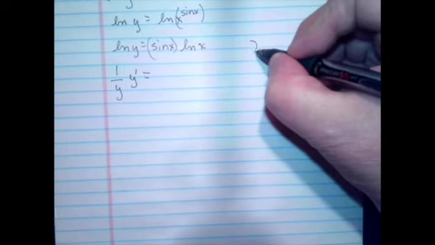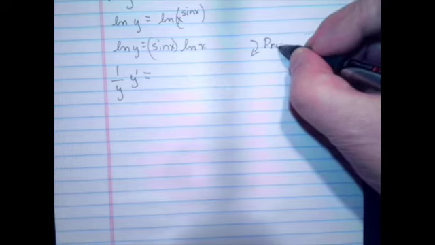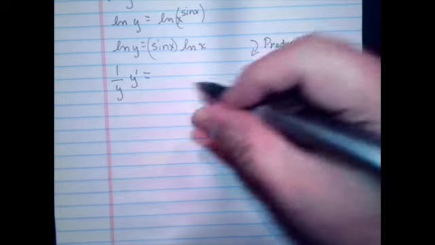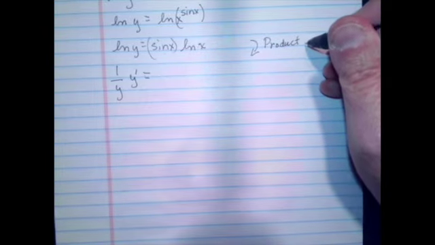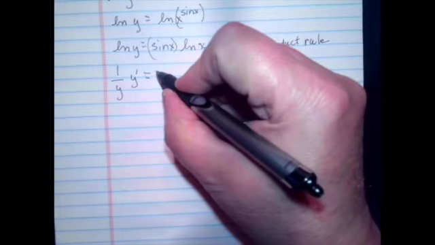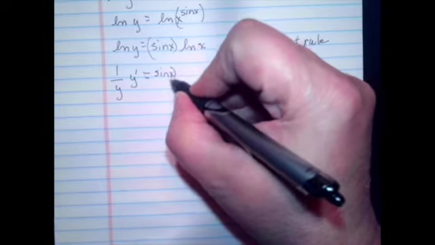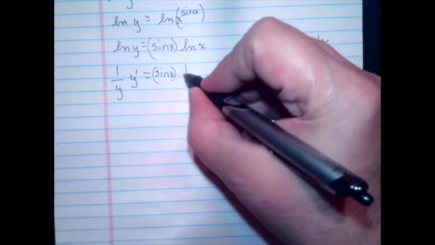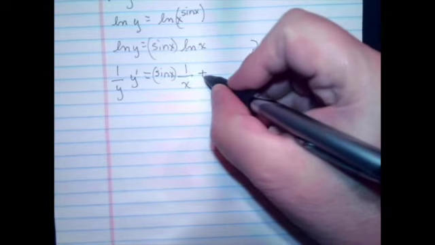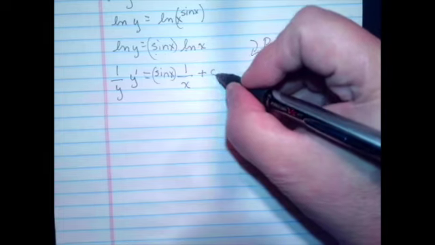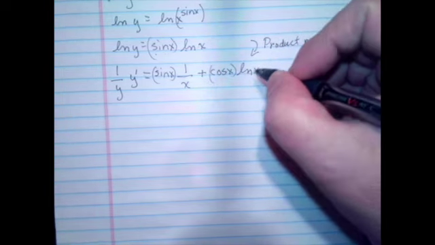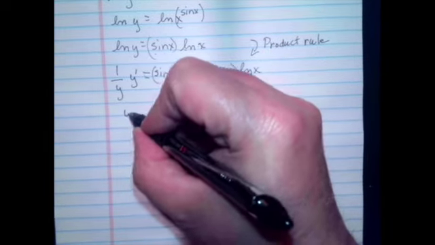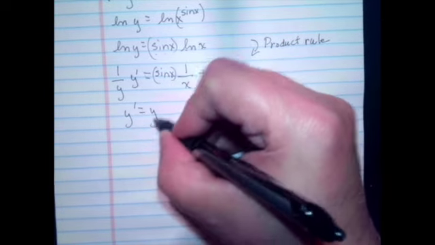Now over here, to find the derivative, we're going to need to use the product rule, because we have two functions and the operation between the two functions is multiplication. So we will have the sine of x times the derivative of the natural logarithm of x, that's 1 over x, plus the derivative of the sine of x, that would be cosine of x, times the natural logarithm of x. And we can multiply each side by y.